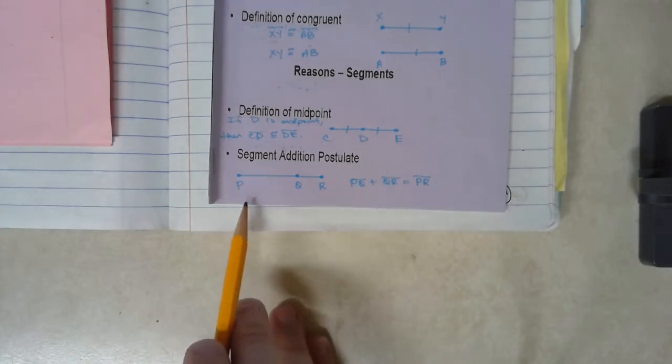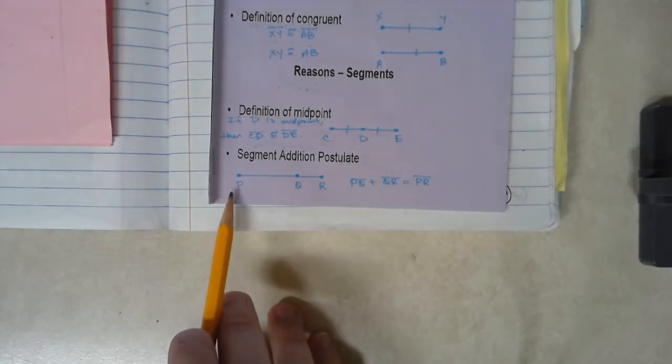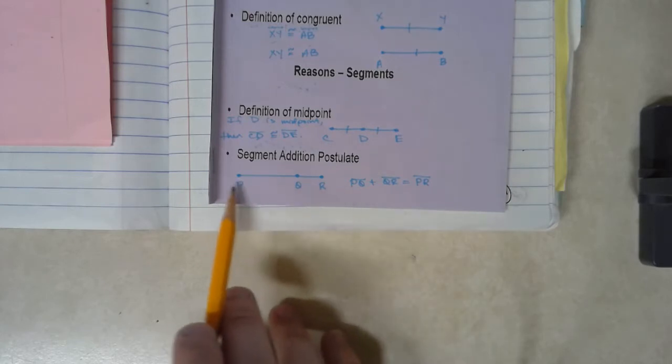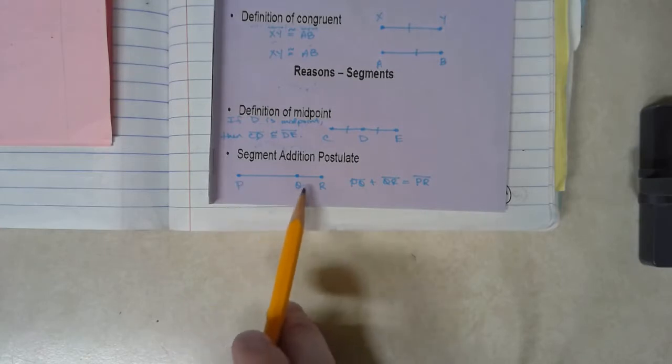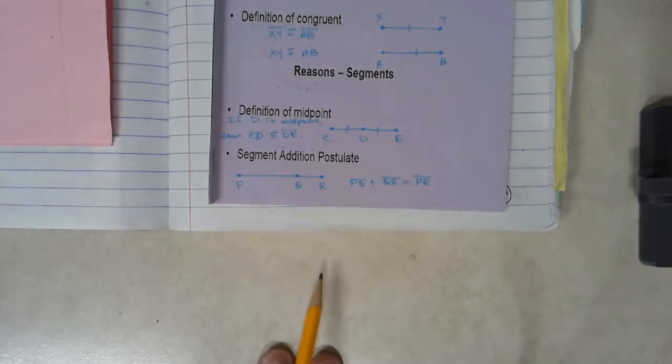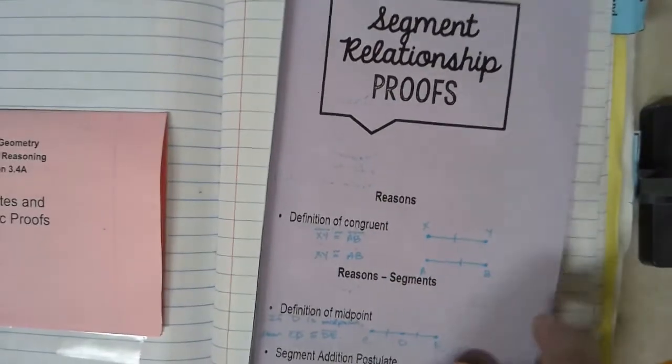And then lastly, we have the segment addition postulate. If I've got a segment, this time our segment is PR, and then I just randomly mark a point somewhere on this segment. It doesn't necessarily have to be in the middle. I just randomly pick a point. So I picked point Q right here. Then the segment addition postulate tells me that if I take the length of PQ and the length of QR and I add them together, it will equal the length of my whole thing, PR. So that's what our segment addition postulate tells me. Now that we've reminded ourselves of a few of these definitions, let's get into it.